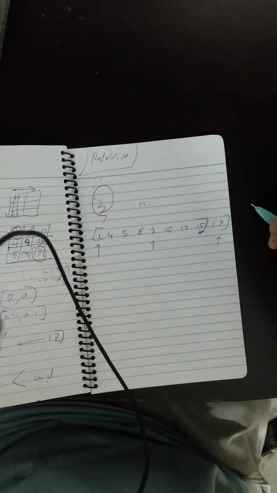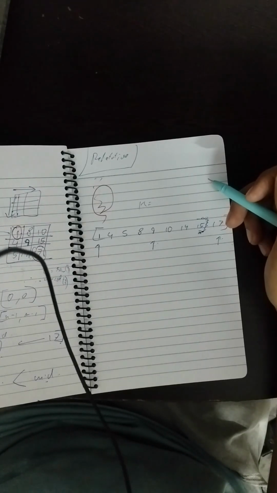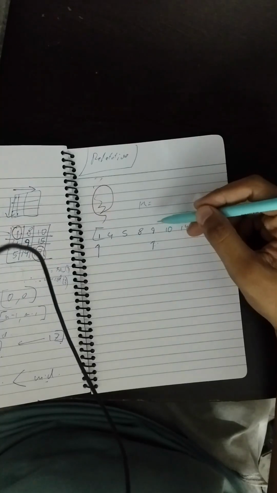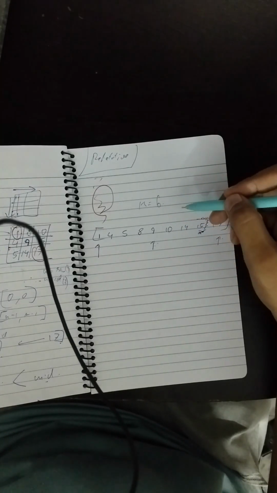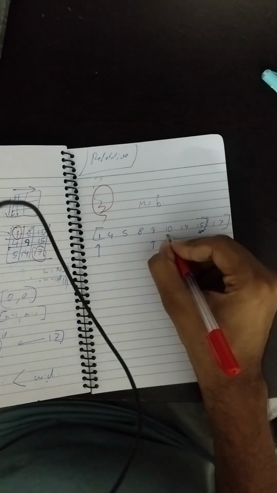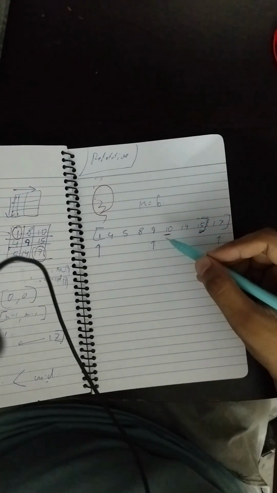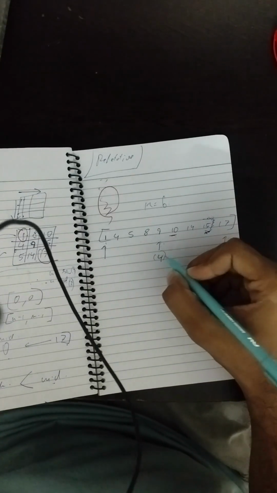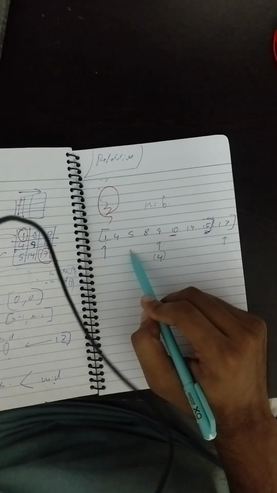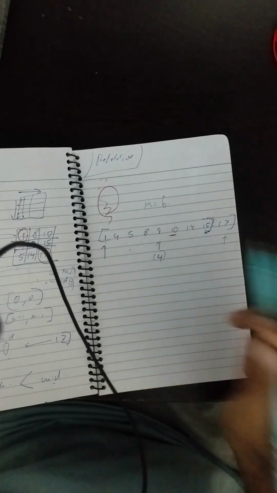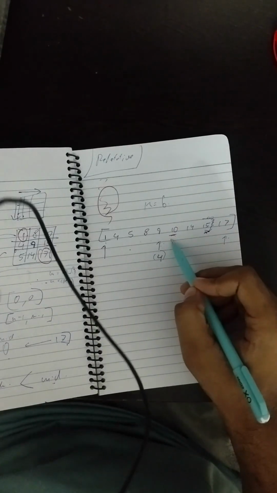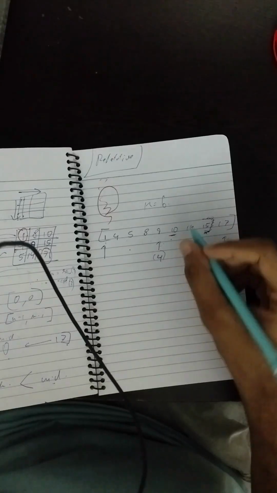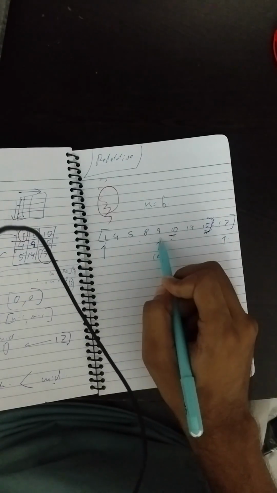Let us suppose our k was 6. We have to find the sixth element, which is 10. 10 is the sixth smallest: 1 2 3 4 5 6. Now 9 is currently mid. How many are smaller? 1 2 3 4. 4 elements are smaller than 9. If our mid was 10, how many smaller elements have to be there? 1 2 3 4 5.